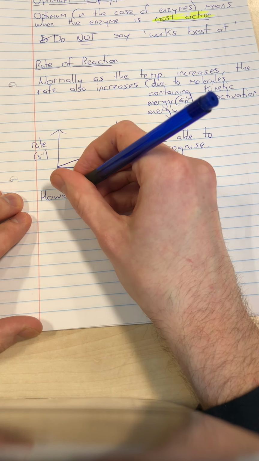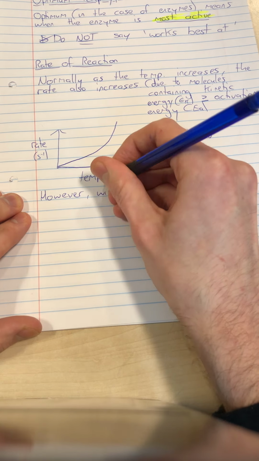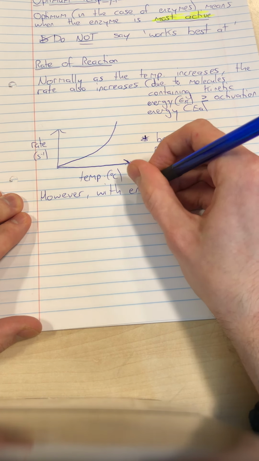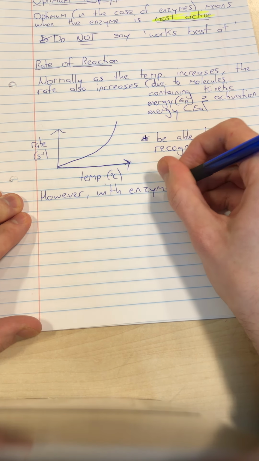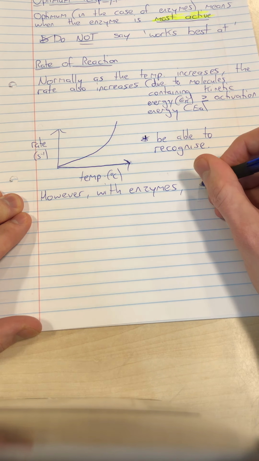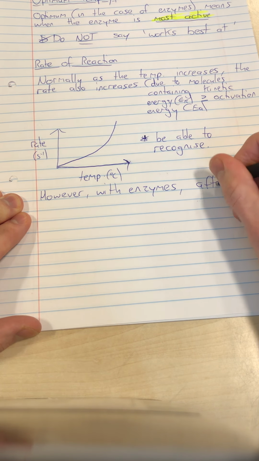However, with enzymes, they're a wee bit different.